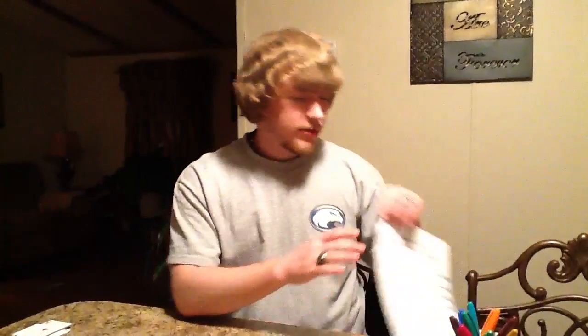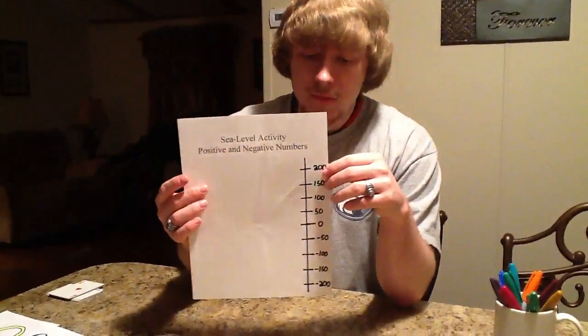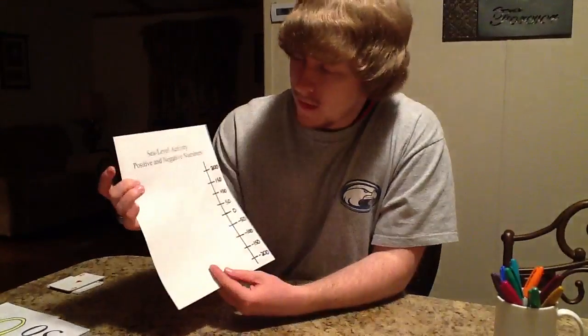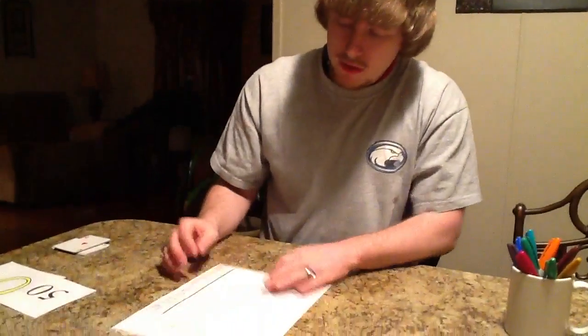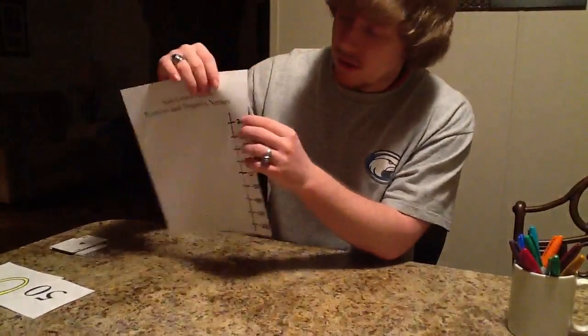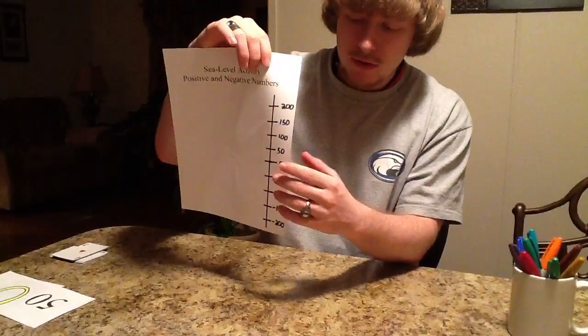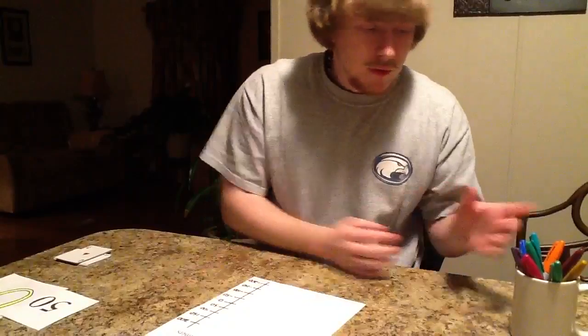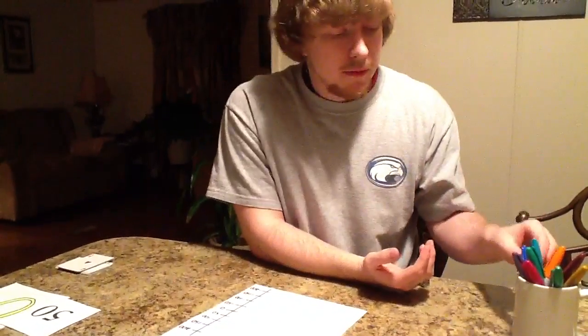Now, another activity that I think is pretty neat is when you're talking about sea level. These are 6th grade students. Drawing and stuff like that would be very fun for them. As you can see on this paper, I have it labeled 200, down to 0, then down to your negative numbers. I'm using markers so it'll show up, but you can let kids use just their pencil, or colored pencils if you have them in your room, or markers. It doesn't really matter.